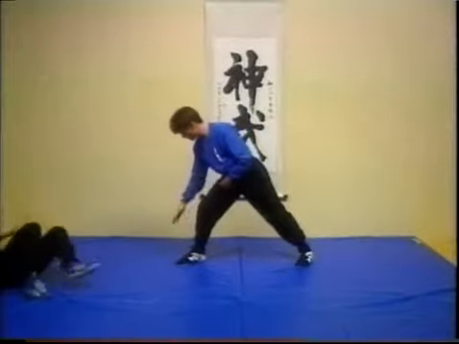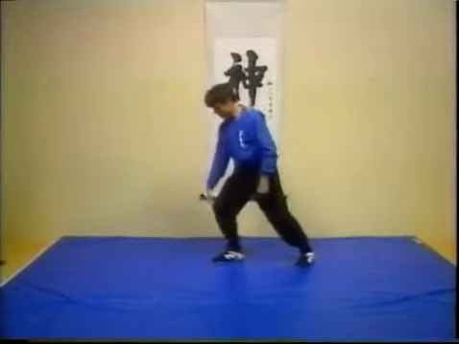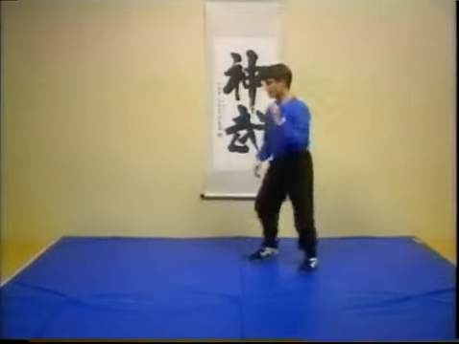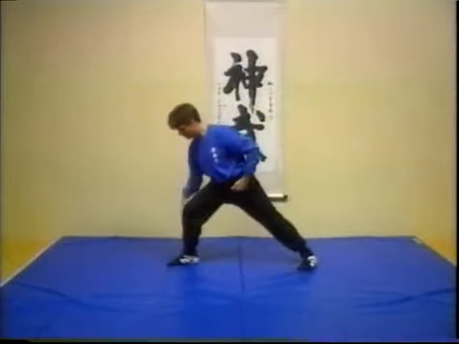I want to step far enough forward with this foot to where my knee doesn't go forward of my ankle. Now my base is going to be weak, and you might pull me down on top of him. So after you throw, your foot should be here, your shin should be perpendicular to the ground.